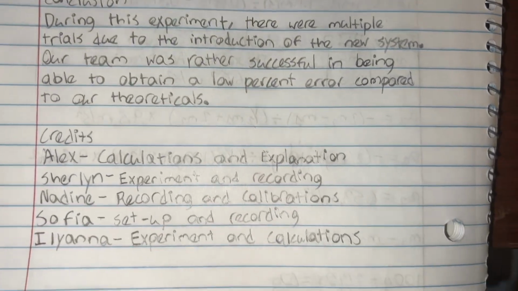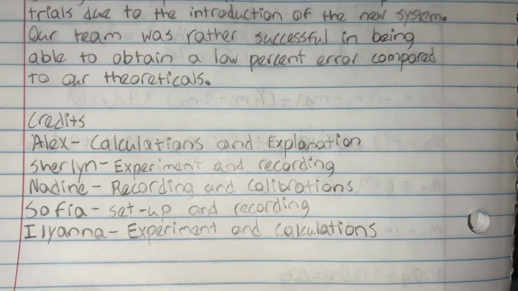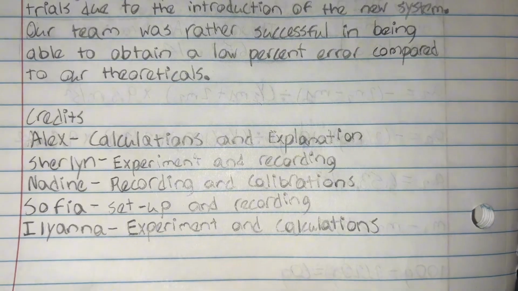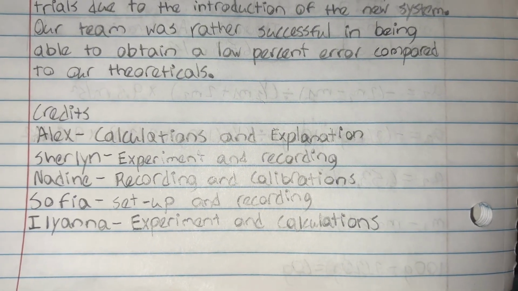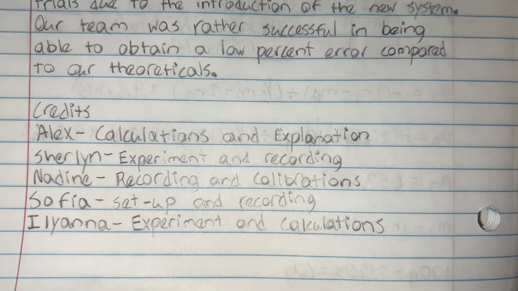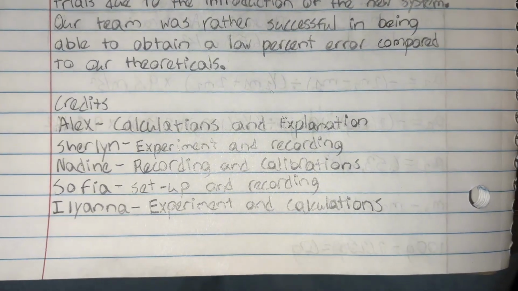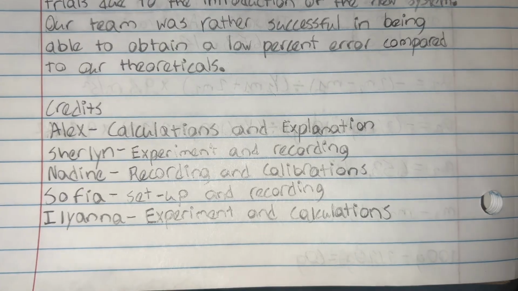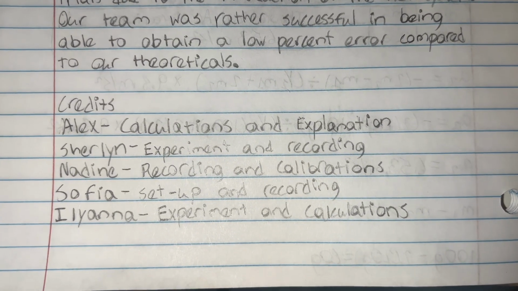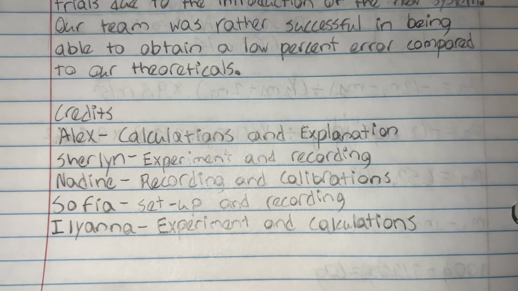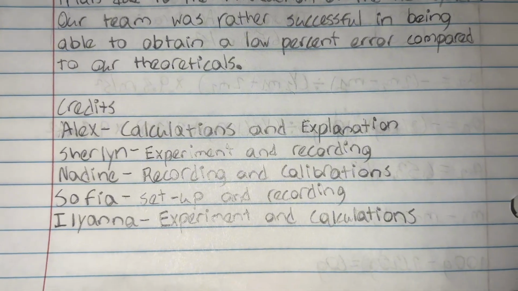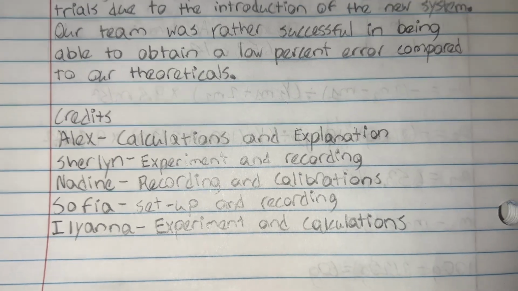These are our credits here. So me, Alex, I went ahead and did the calculations and explanation of the lab. Sherilyn helped with the experiment and recording. Nadine helped out with recording and calibrations of our system. Sophia helped us set up the system and also helped with recording and doing our introduction. And Ileana helped us out with our experiment and doing calculations as well. Yeah, thanks so much.